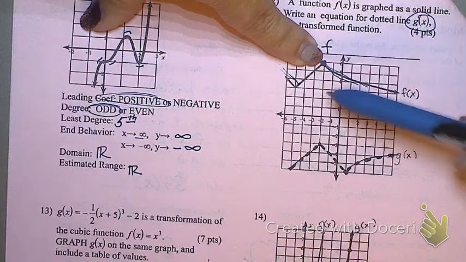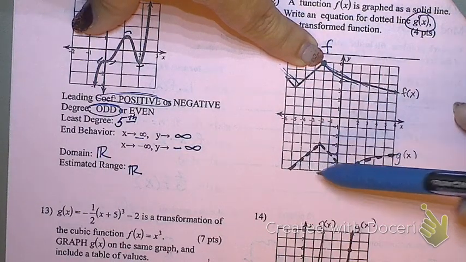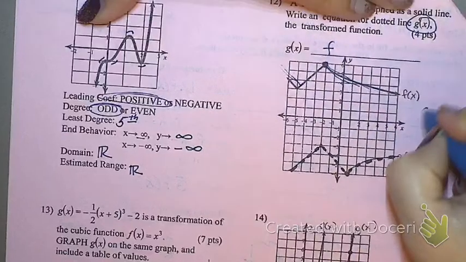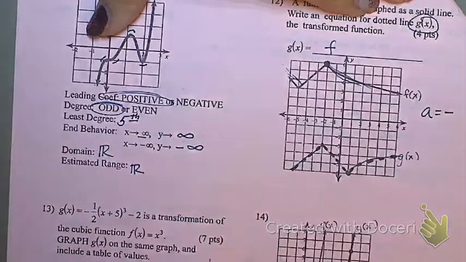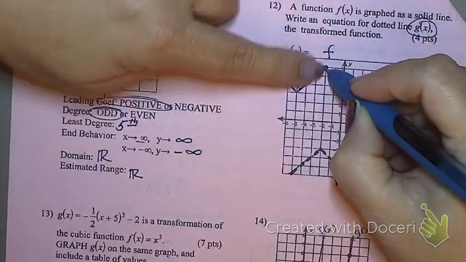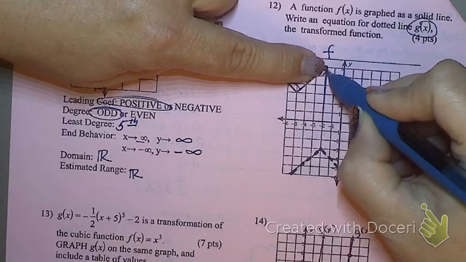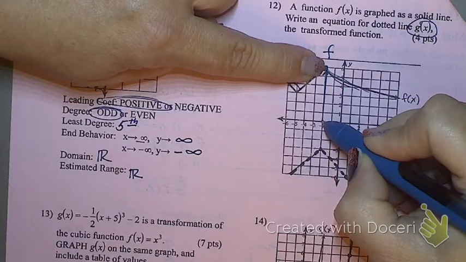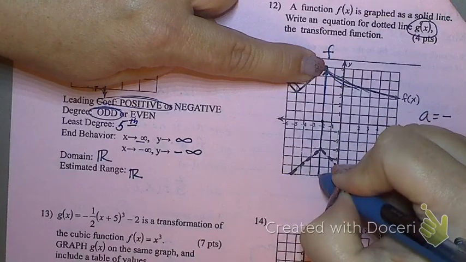I do see, though, that the V is right side up here and upside down there. So what does that tell me? My A value is negative. Now, if I do a reflection, let's think about this. That point that I said I was going to focus on, how far up is that? That's 6 units up. So a reflection, flipping it, would put it 6 units down.